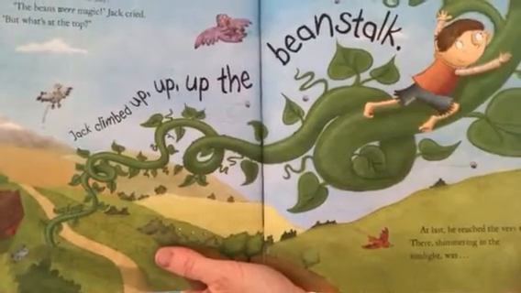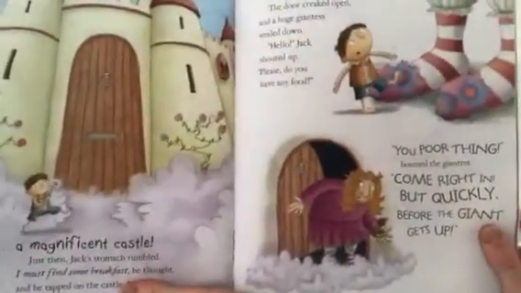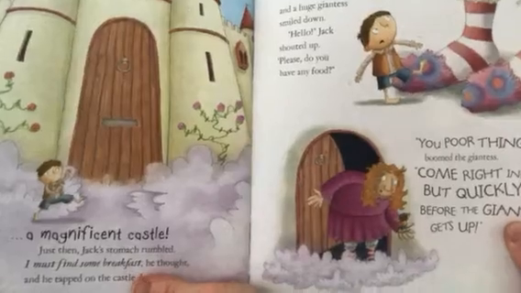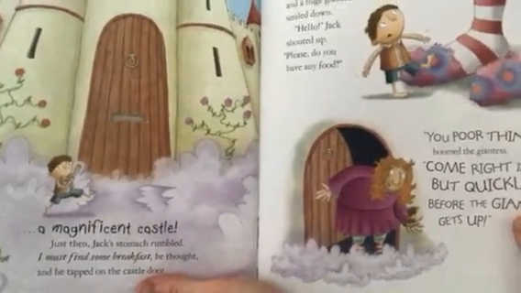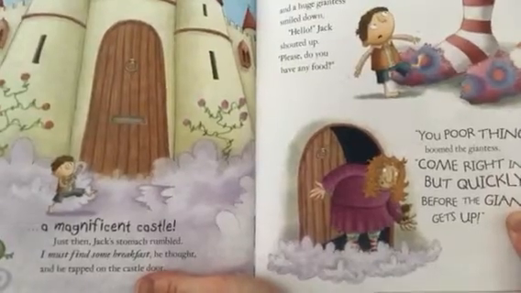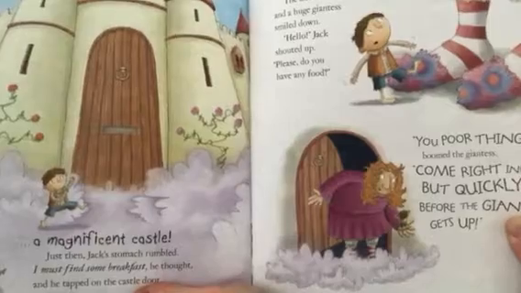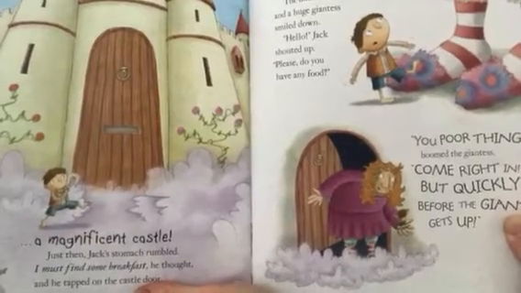There, shimmering in the sunlight, was a magnificent castle. Just then, Jack's stomach rumbled. "I must find some breakfast," he thought, and he tapped on the castle door. The door creaked open, and a huge giantess smiled down.